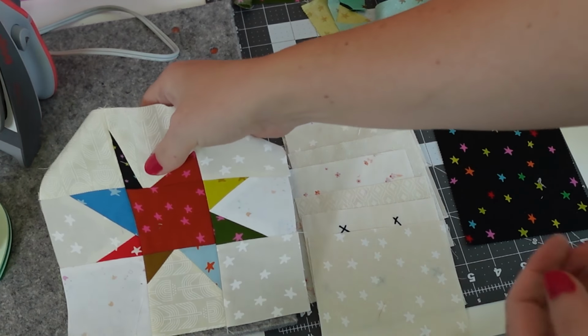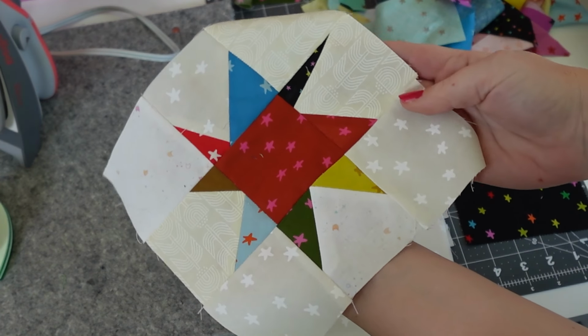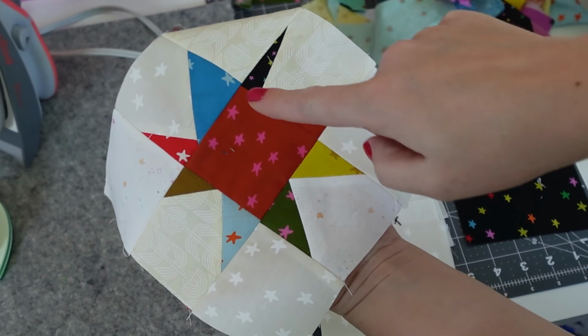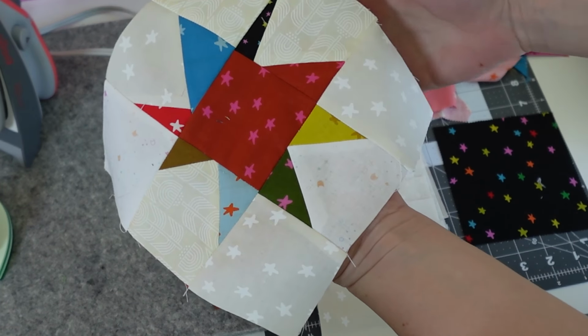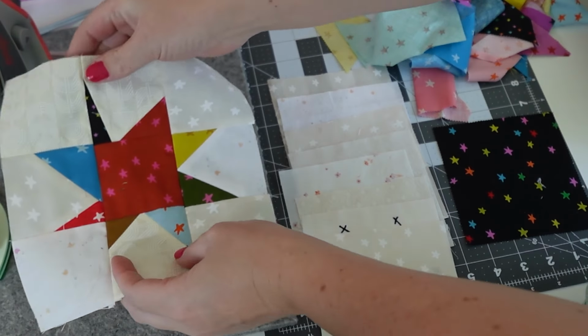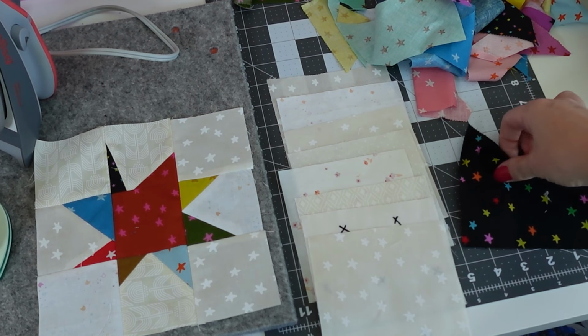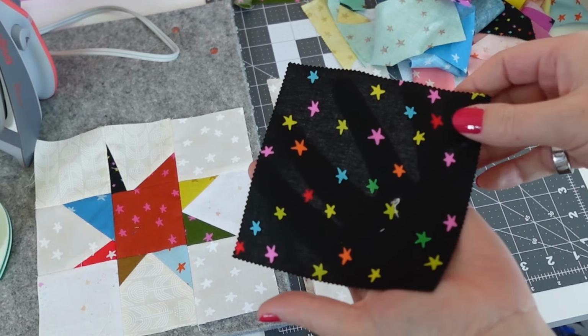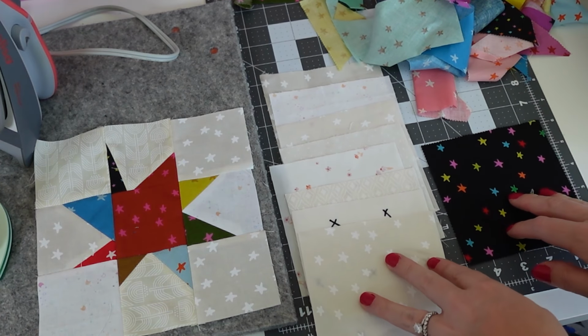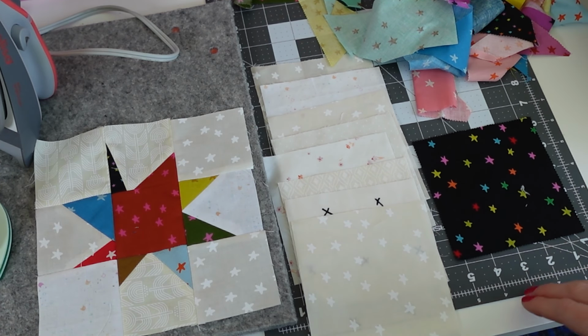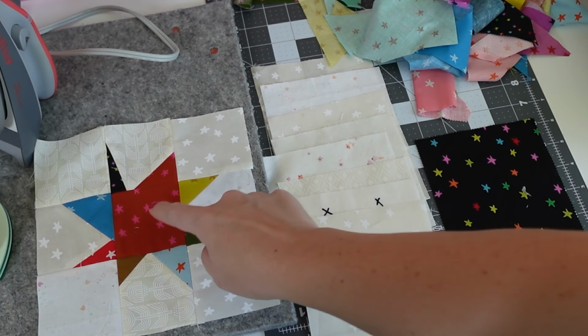Like I mentioned, it's very easy to make any size block you want with the Wonky Star. You just have to pick a size. So this might depend on the size of scraps you have or the size quilt you want, how many blocks you want to make. Whatever it is, you'll want to pick a size. This one on the left here is actually with 3-inch squares, but the quilt I made, I used 5 inches. So I'll show you the difference in size here, but it all works the same.